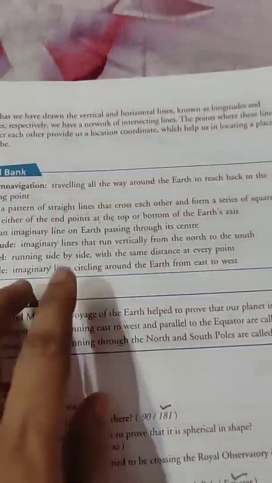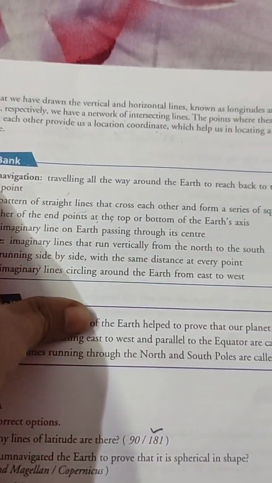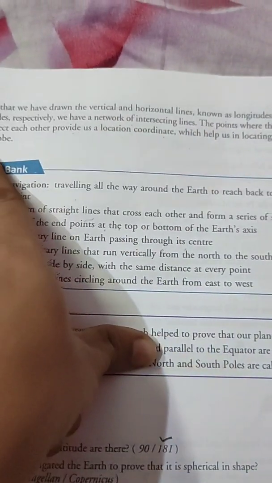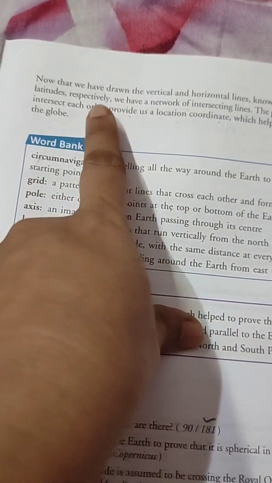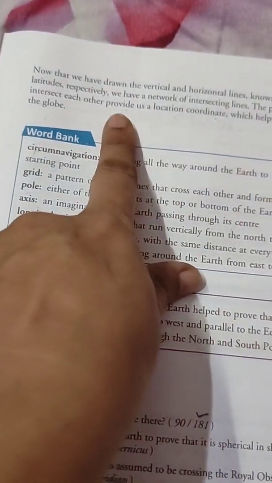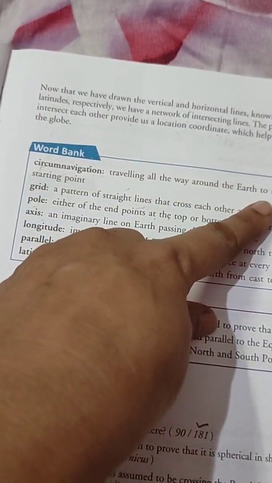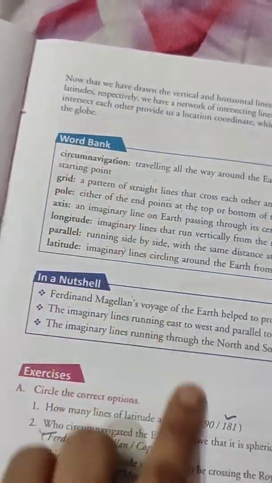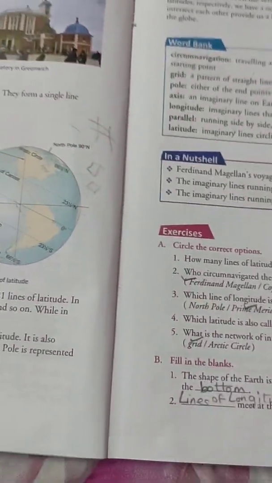When we draw these lines on the globe, now known as longitude and latitude respectively, we have a network of intersecting lines. They are crossing each other. The point where these lines intersect each other provides us a location coordinate. Wherever we have to go, it helps in locating a place on the globe. So students, we have gone through this chapter once again.